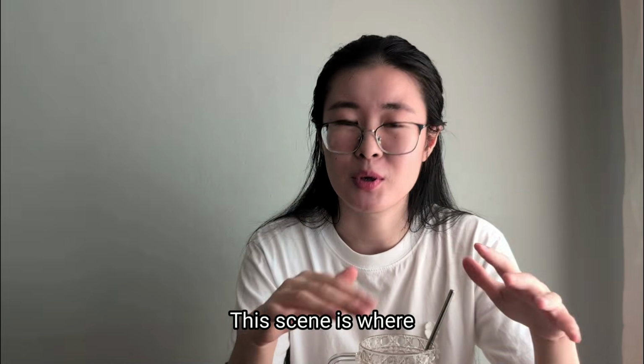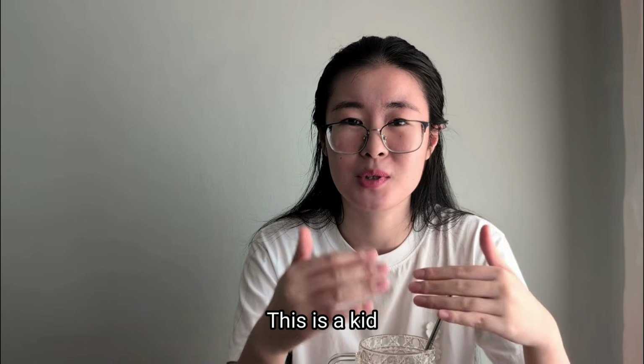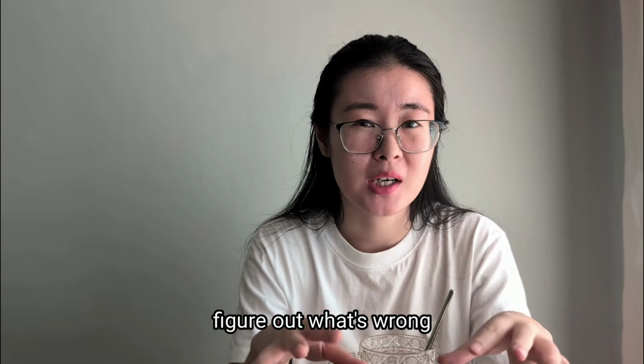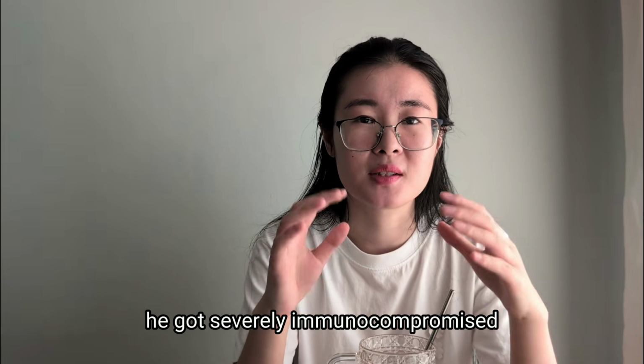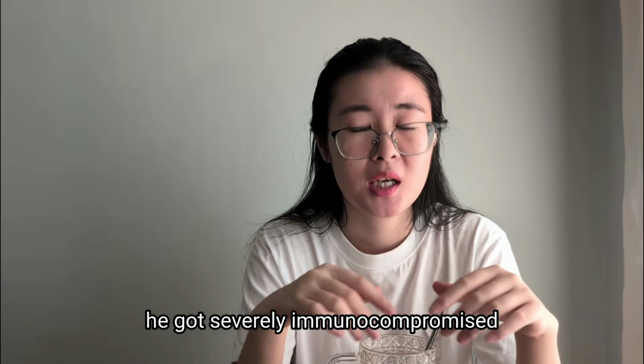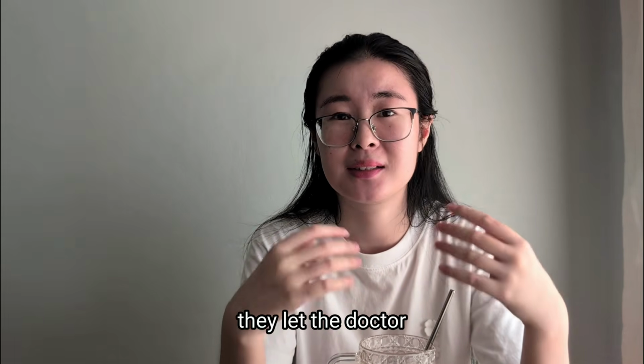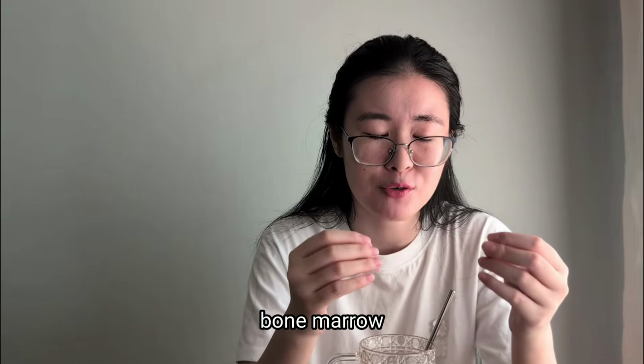This scene is one I pulled from episode 3. A kid comes to the hospital with night terrors. On the way to figuring out what's wrong with him, he becomes severely immunocompromised, so they decide to do a bone marrow sample. In this scene, they let the doctor intern take his bone marrow.